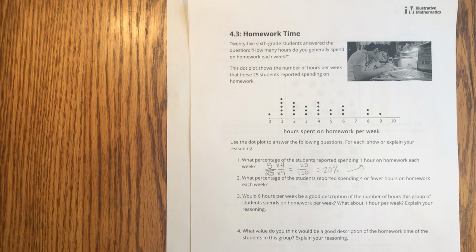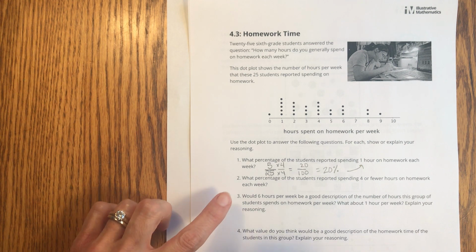Let's try number 2. Actually, you can pause the video and you can try number 2 and 3 together on your own, and then we'll check back in a second, okay? So go ahead and pause and try those.